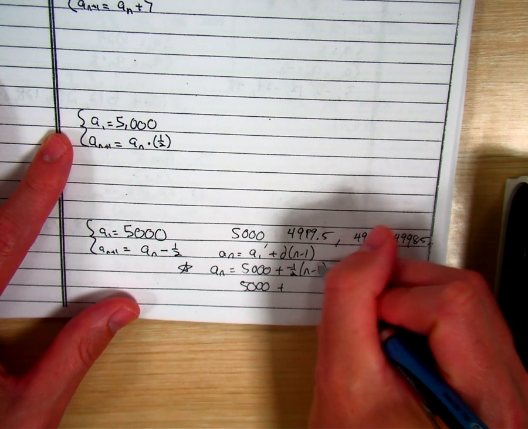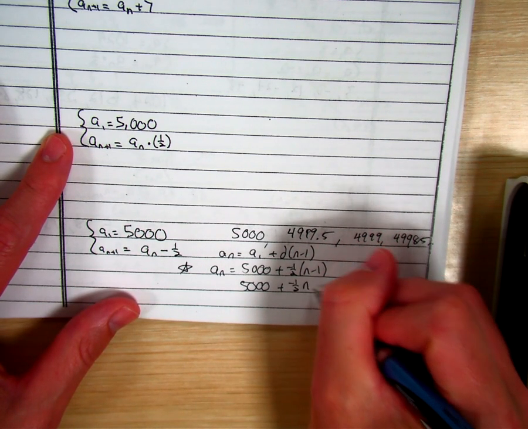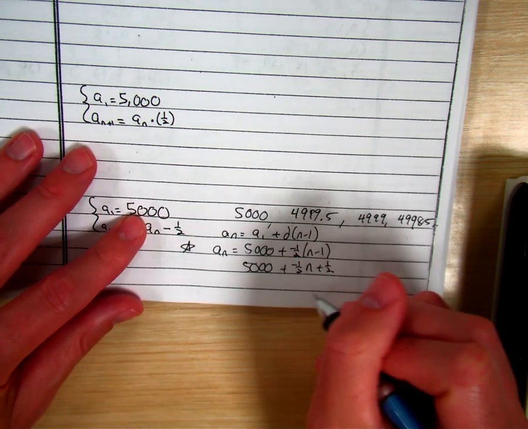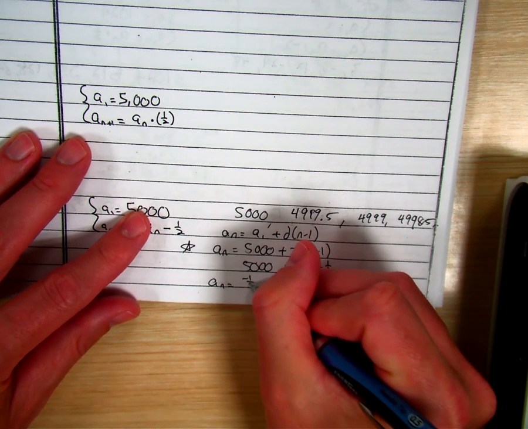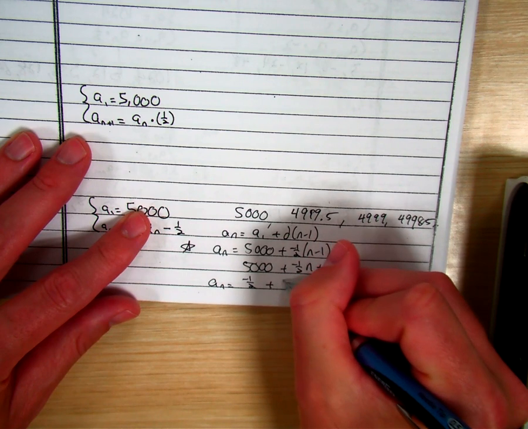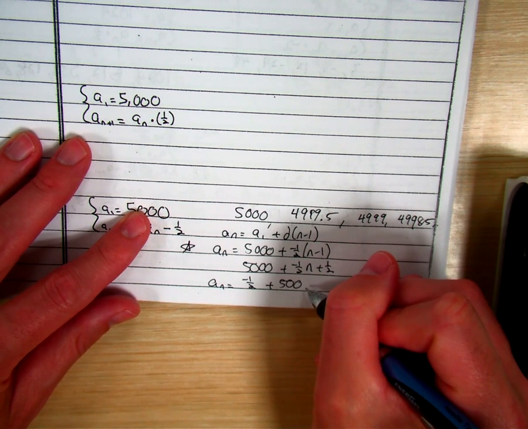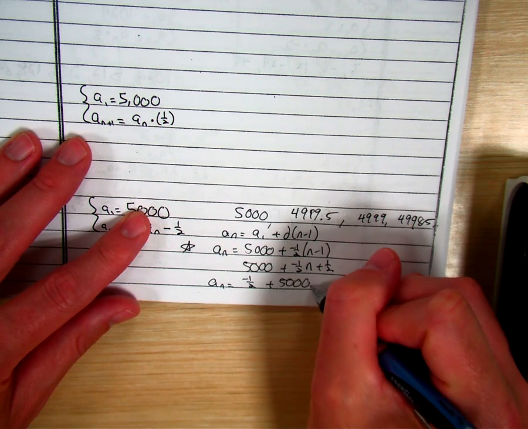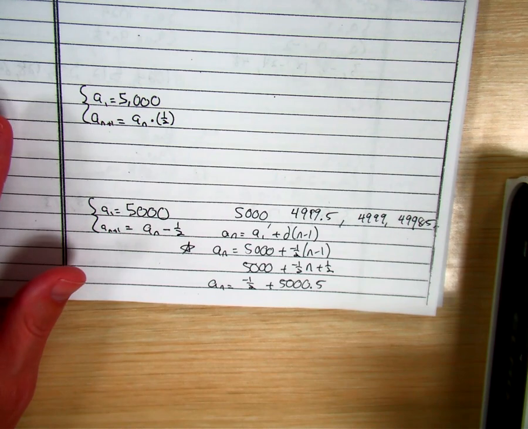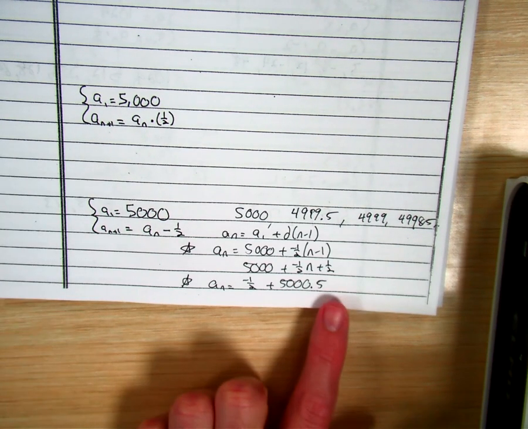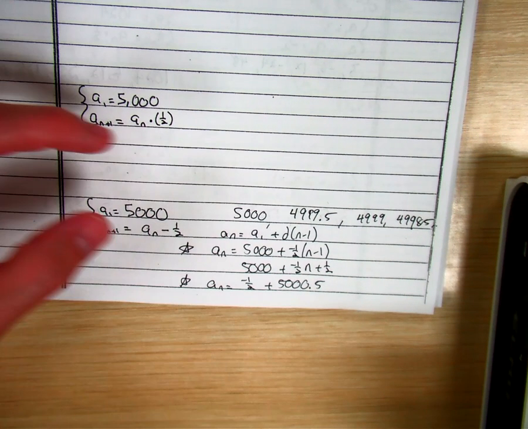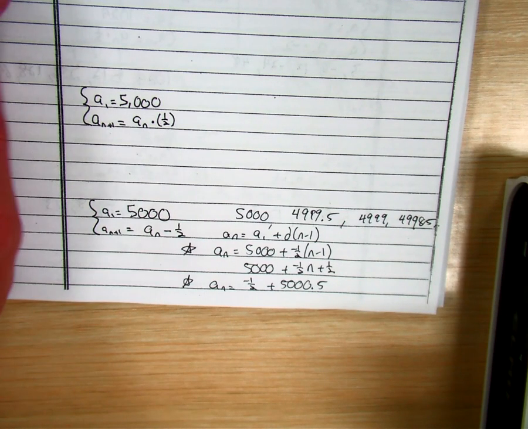We can take that negative half in, so we would have negative a half n plus 5,000 and a half. Either one. Again, this was just a silly one because this one was a half, so I wanted these two both to be a half.